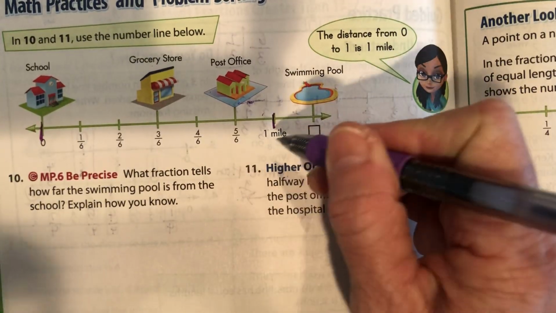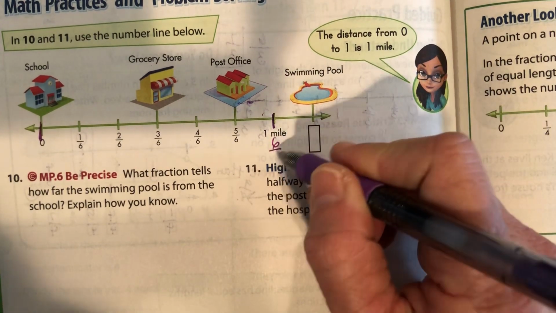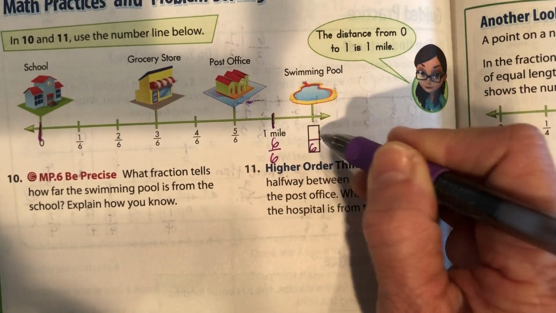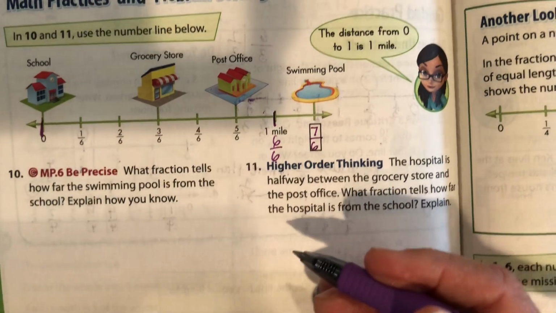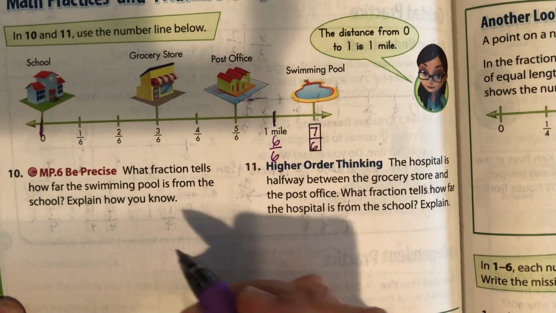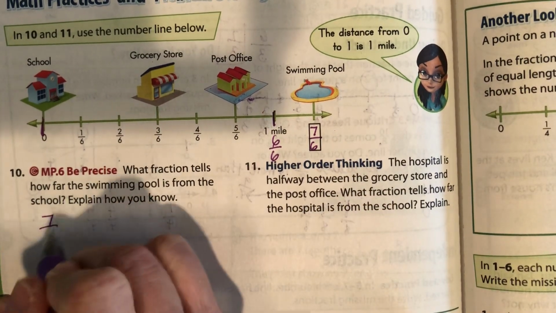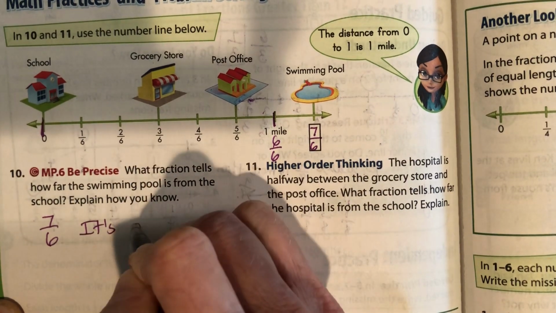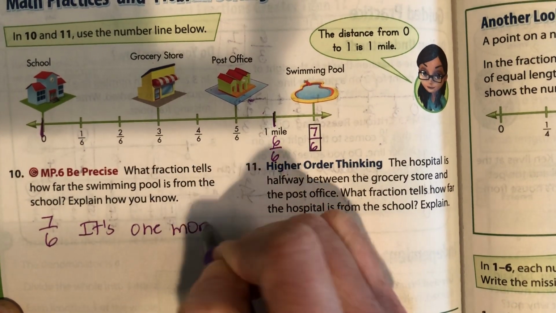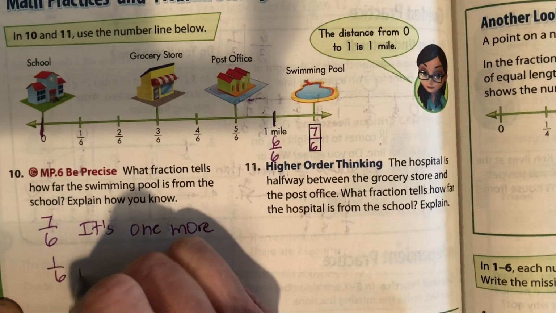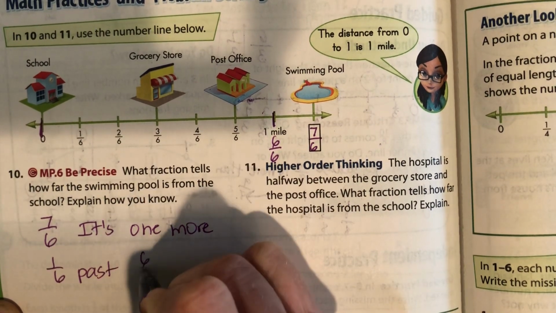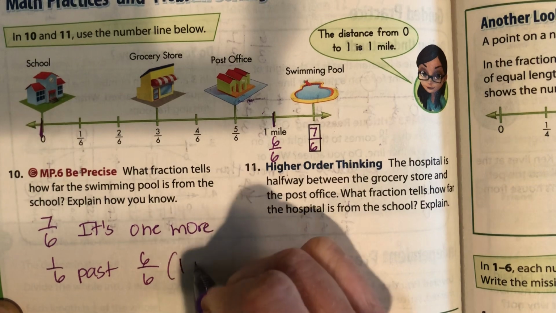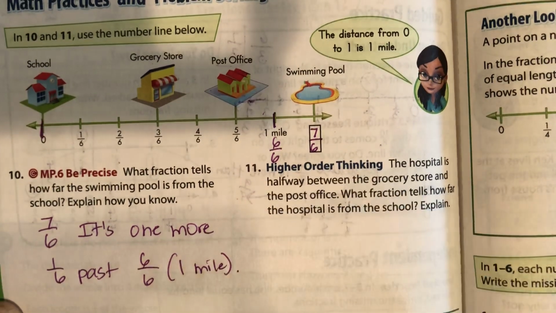What is this? 6/6. So this also needs a denominator of 6, so it should be 7/6. And how do you know? It's 1 more sixth past 6/6, which is 1 mile.